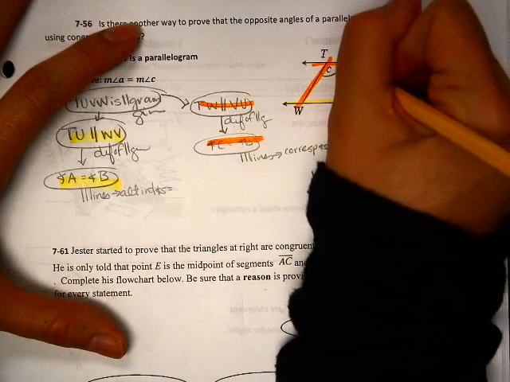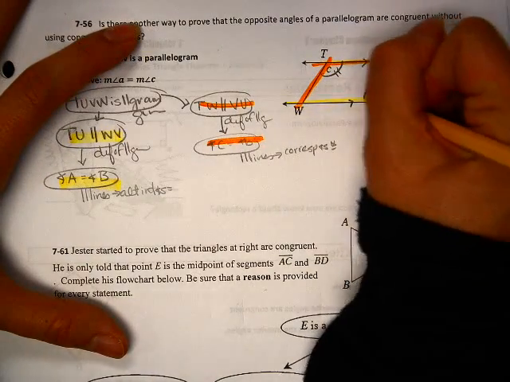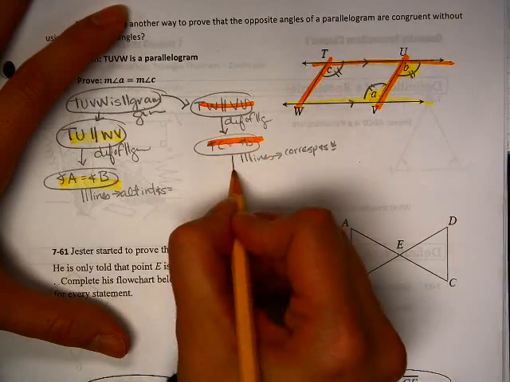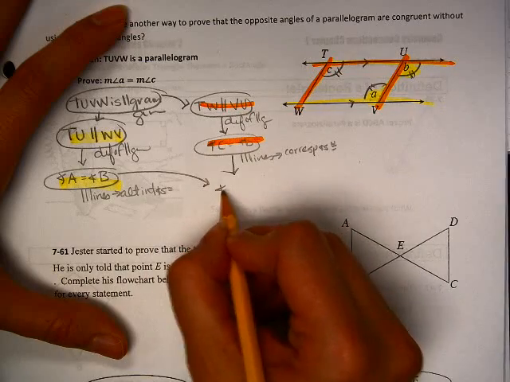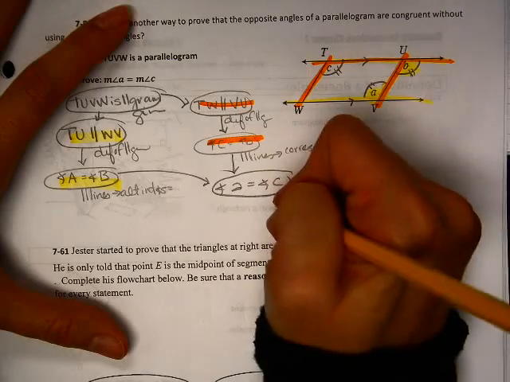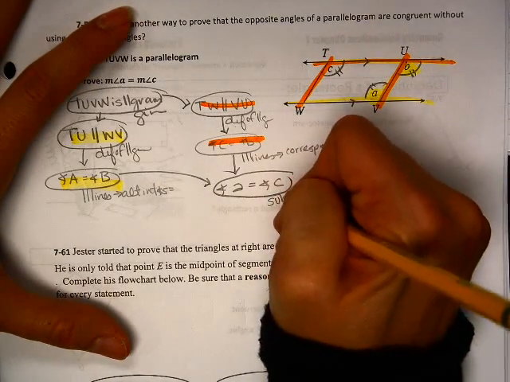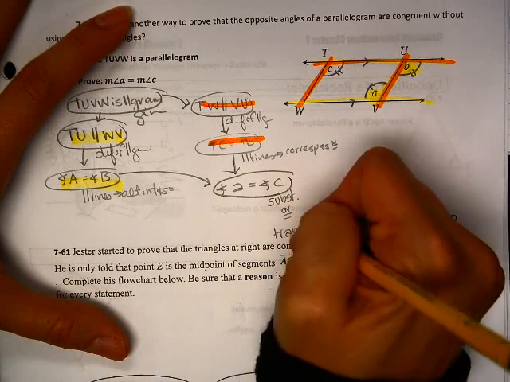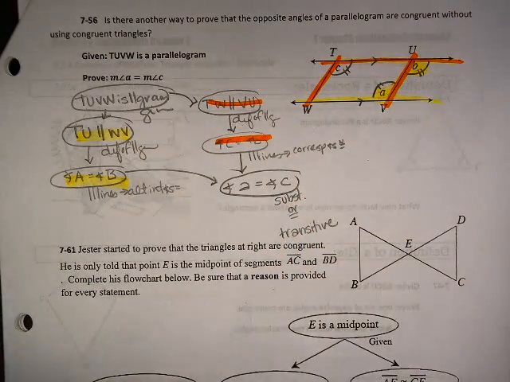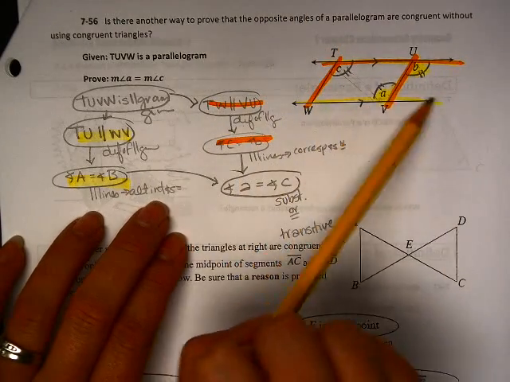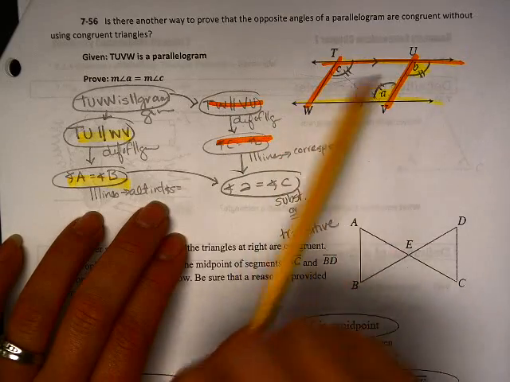And looking at my markings, what I'm saying is that if these are equal and these are equal, then angle A is equal to angle C. And I use that for two different reasons. I can say substitution, or I can say transitive. This is a perfect example of transitive. And what that would mean then is that opposite angles are equal. So I obviously could have chosen the other set of angles and chosen these opposite ones as well.